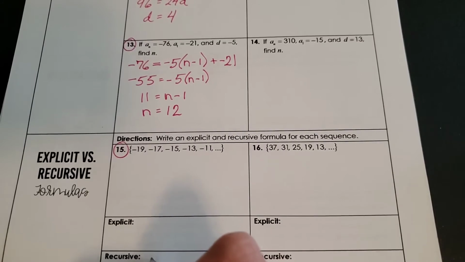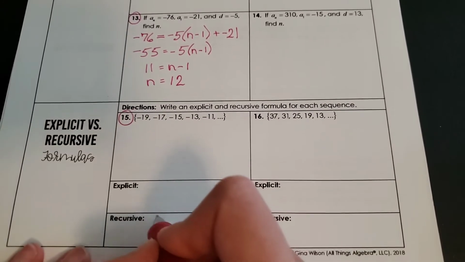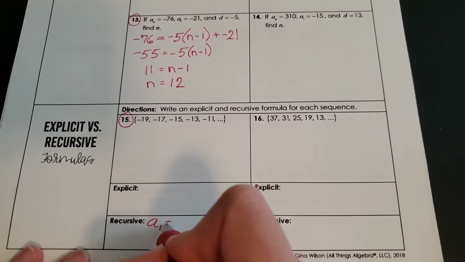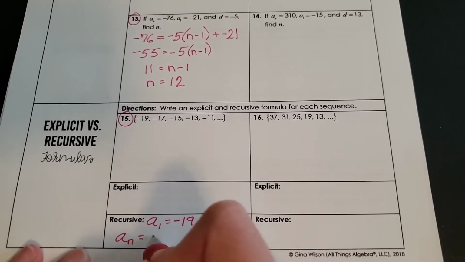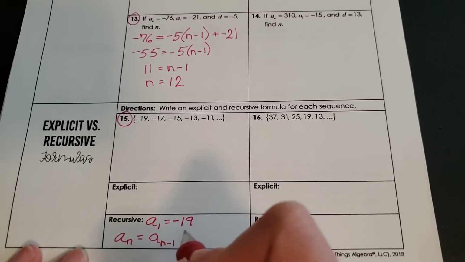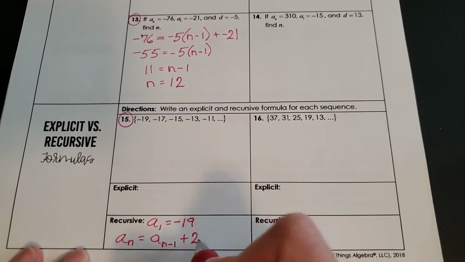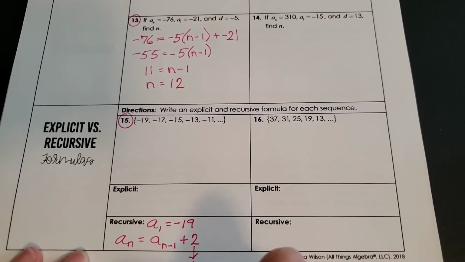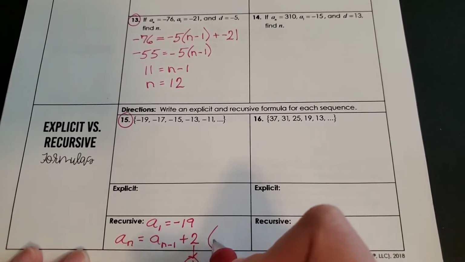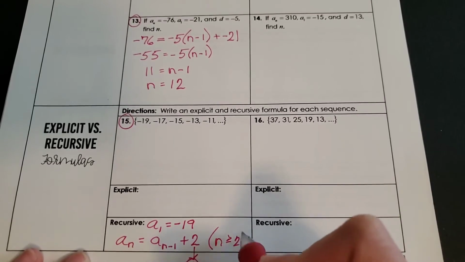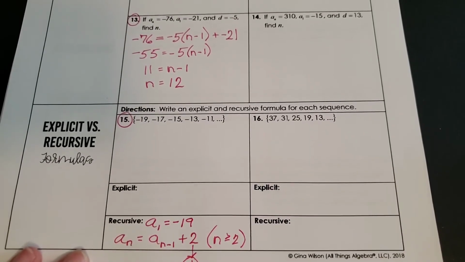So I could write my recursive formula. The first term is negative 19. And then the nth term, remember, take the previous term and add 2. That right there is your common difference. What are you adding or subtracting each time? And that's the d value we will use in the explicit formula.